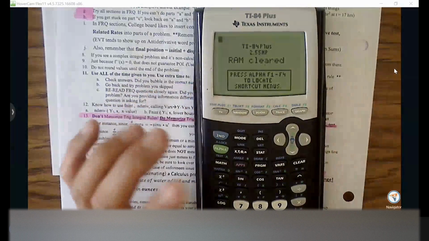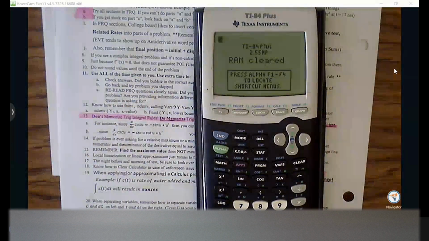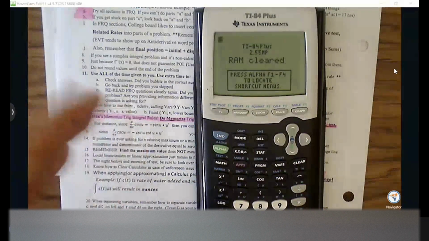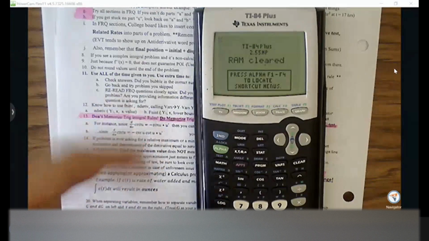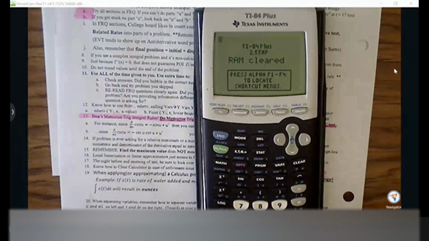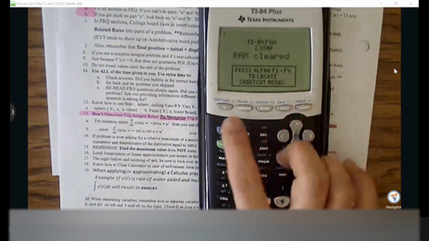Sometimes students are trying to graph and they don't know why things are showing up, or the graph is not showing up. It's nice to know because you don't know where you pushed the button that caused something to occur and you can't go back. You don't know how to fix it. I think it's nice to know how to reset.